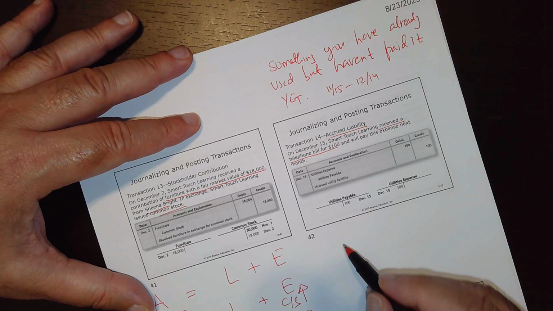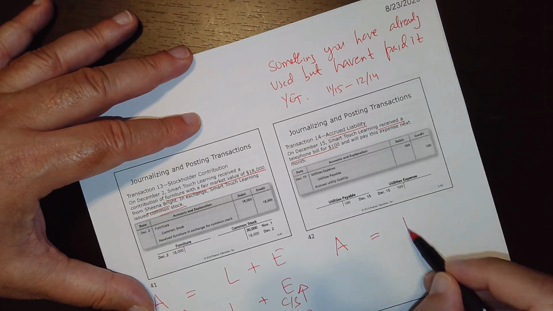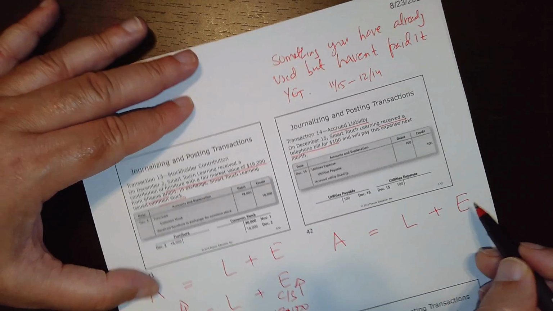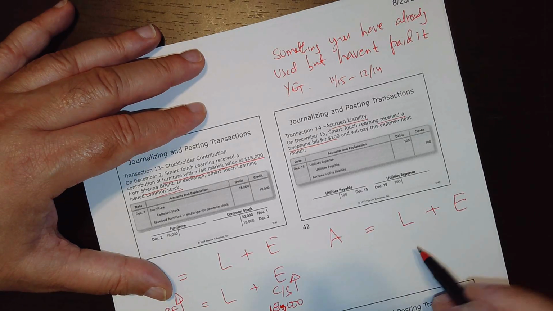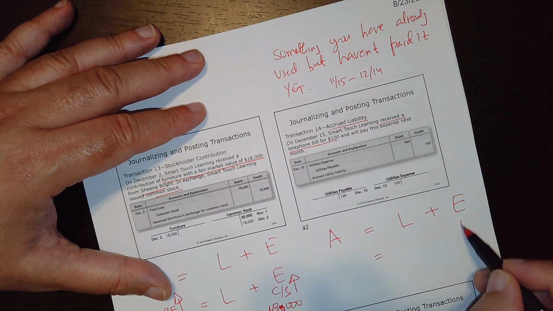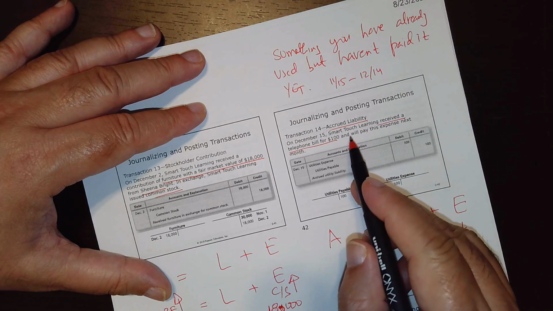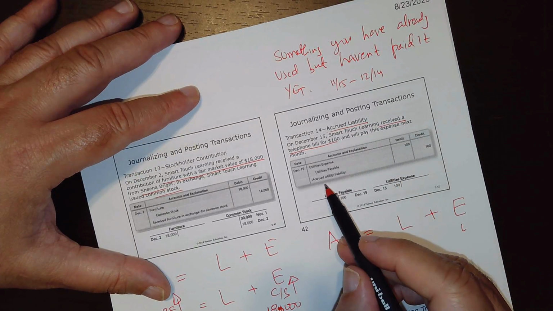So how are we going to do this? This is asset is equal to liability plus equity. So we are receiving an expense, so what kind of expense is this? Utilities.